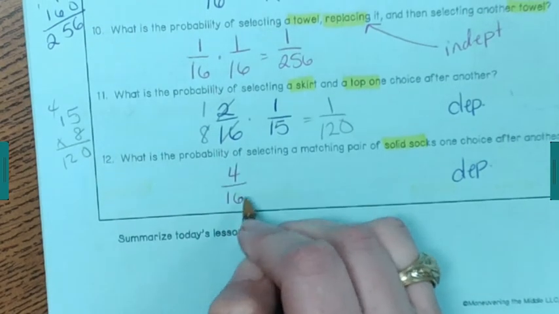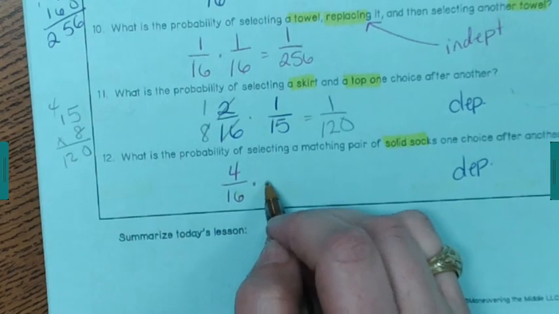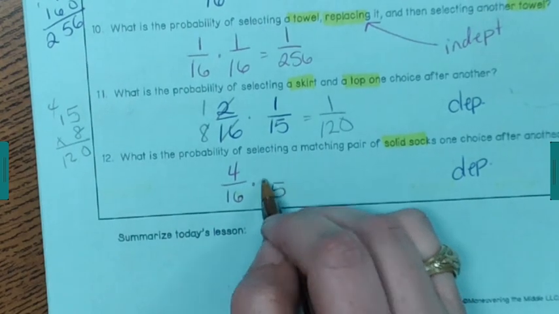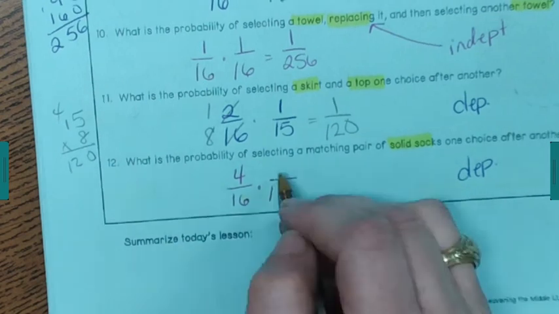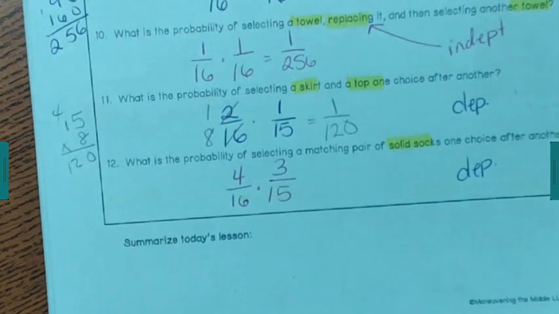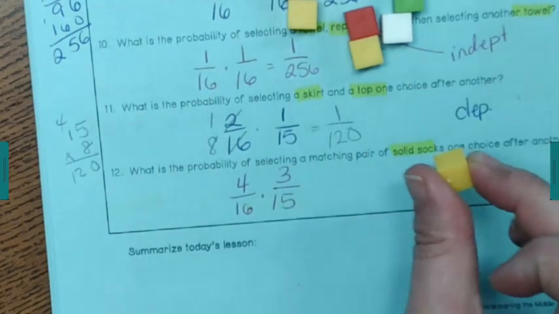I'm not putting it back. What's my new total? 15. How many solid are there left for me to pick between? 3, because remember, I only took 1. There were 4, but I only took 1.